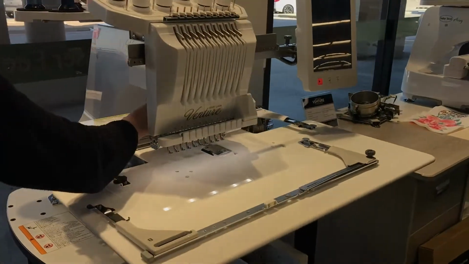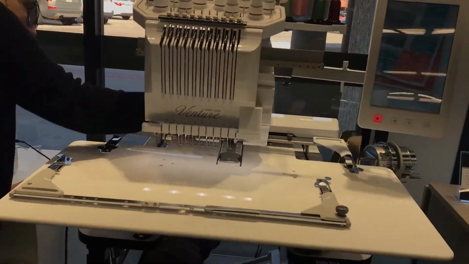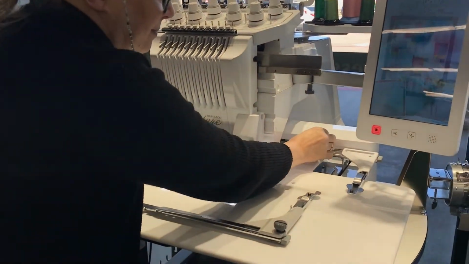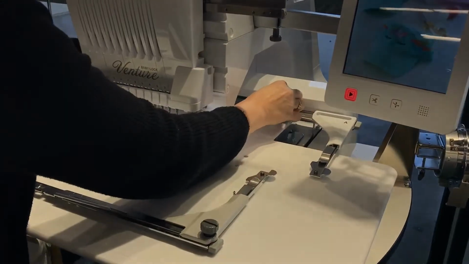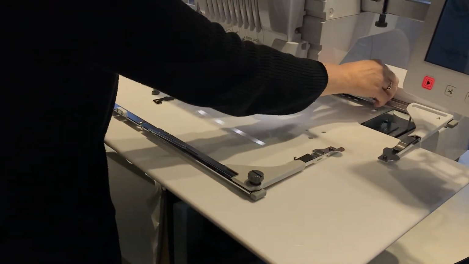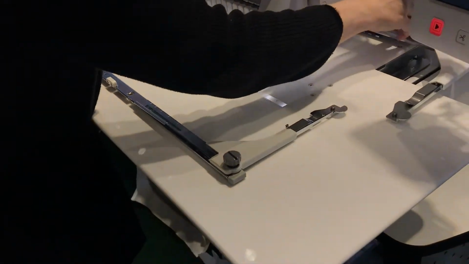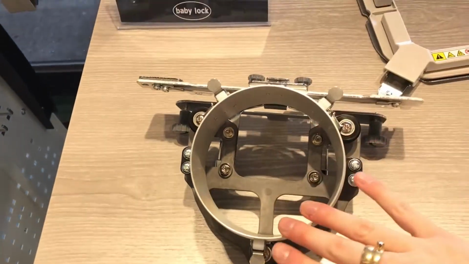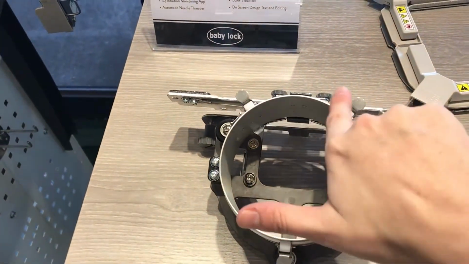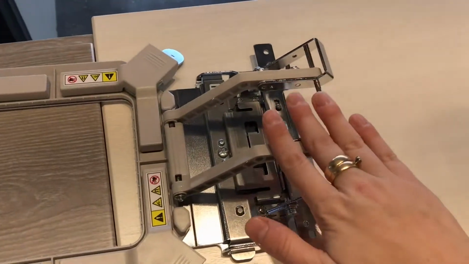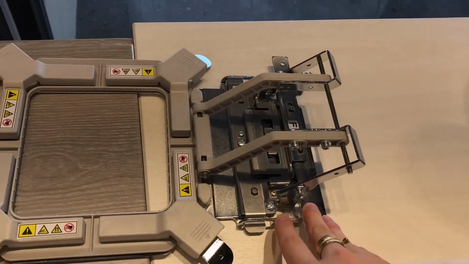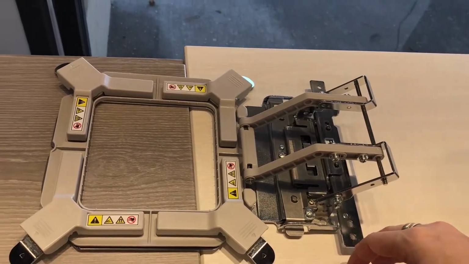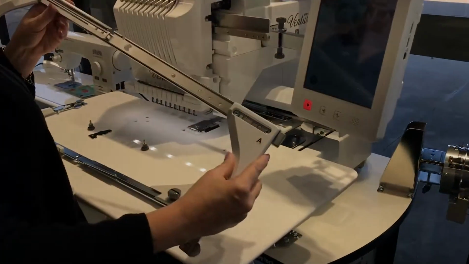So the machine comes with different arms or kind of jigs for the different frames. The A arm is going to fit most of the frames. The B arm fits some of those extra large frames. Another thing to think about is this jig is going to be for your hat hoops because it allows it to rotate. This jig right here is for your magnetic hoops because these are going to attach to here. So you've actually got a lot of different arms or frame holders.